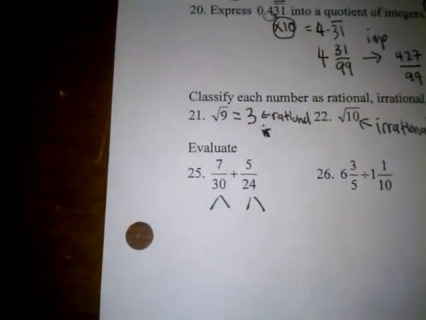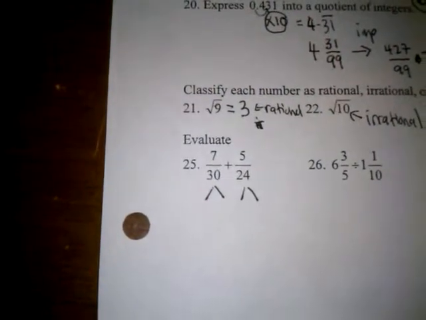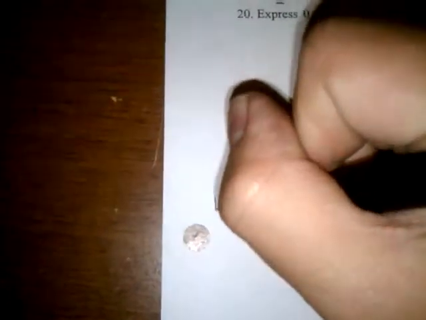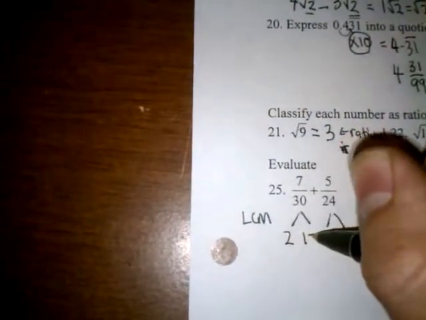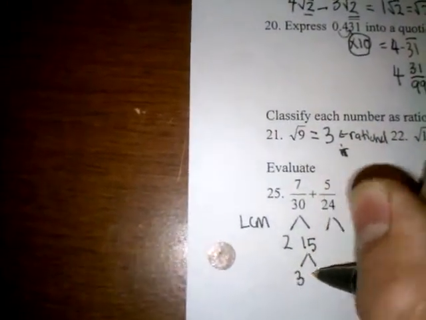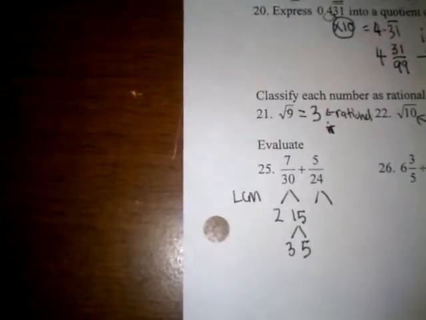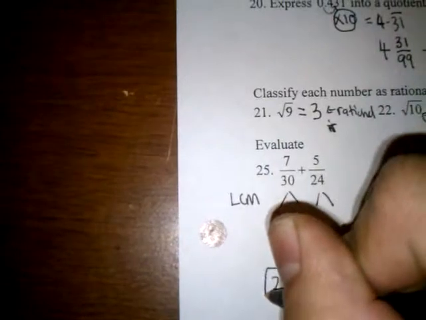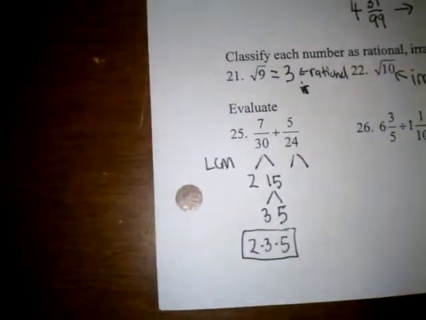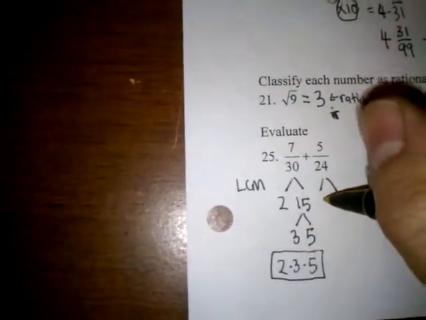And how do we find the least common denominator? It's the same way as we find the least common multiple. They are the same way. So 30 we can break it down to become 2 times 15, and 15 we can break it down to become 3 times 5. So 30 is a product of primes of 2 times 3 times 5.